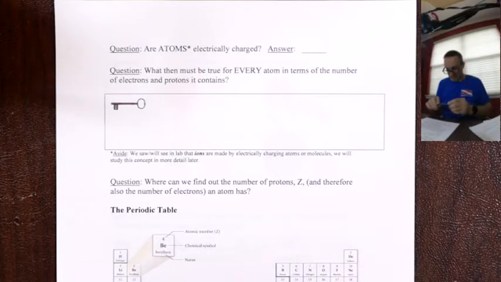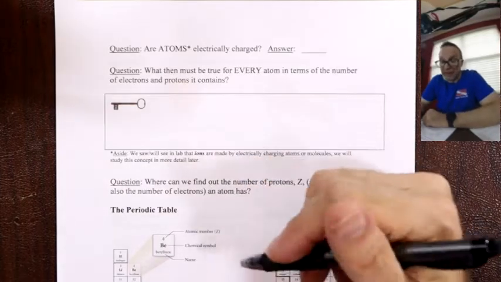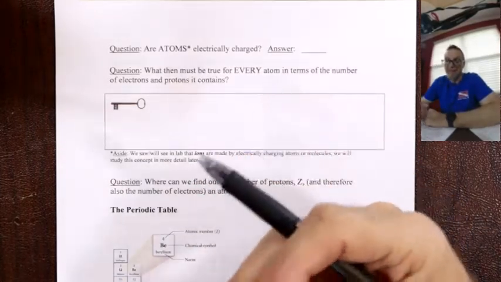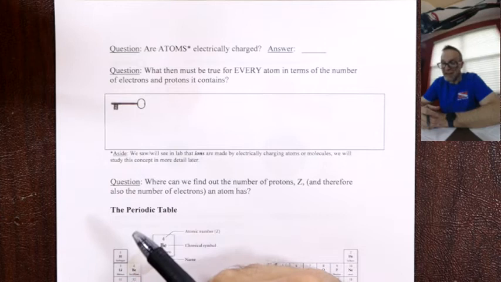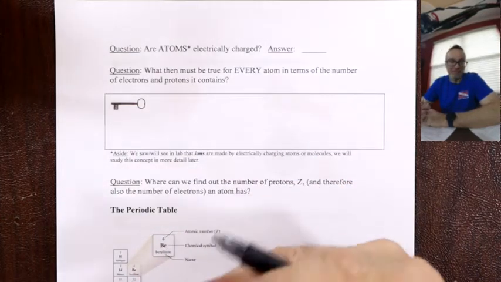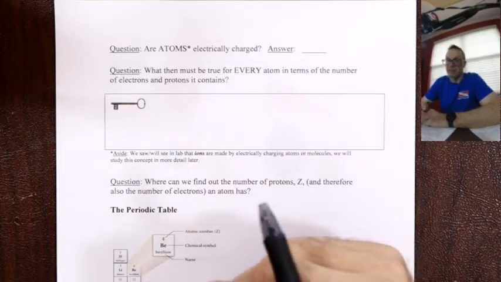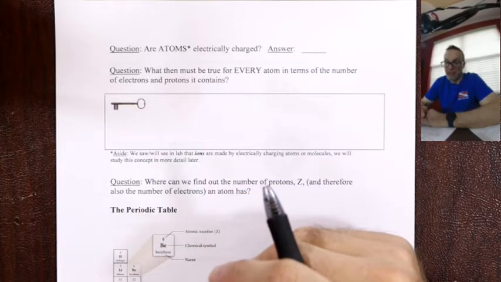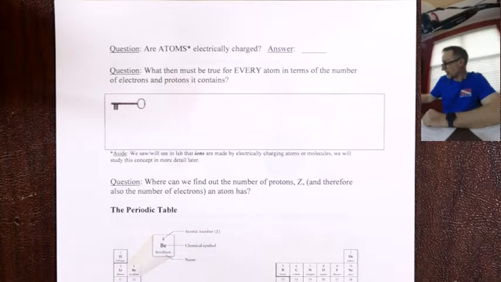Now, there's very much a connection between the periodic table and the atom itself, okay? And this relationship will reveal itself more as we go through the semester, but really the periodic table is essential for chemists for many, many reasons, okay? And the first of those is essentially the numbers in the boxes.